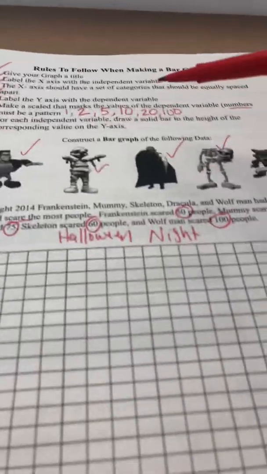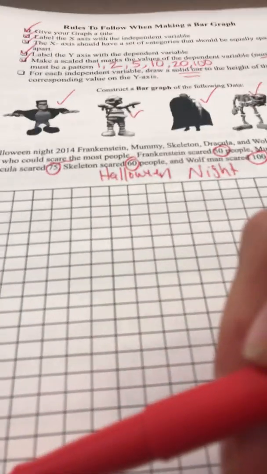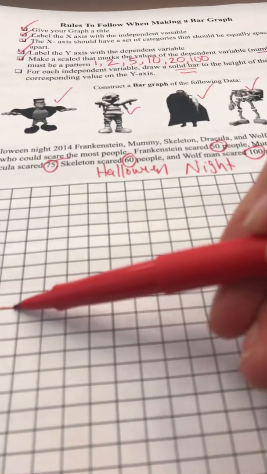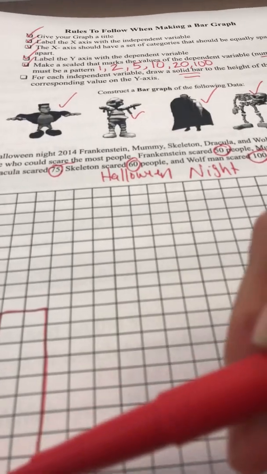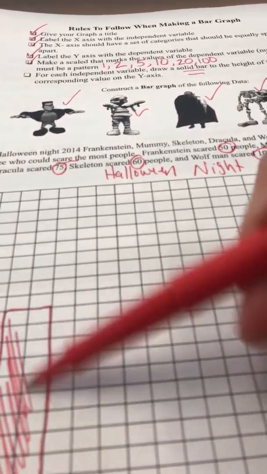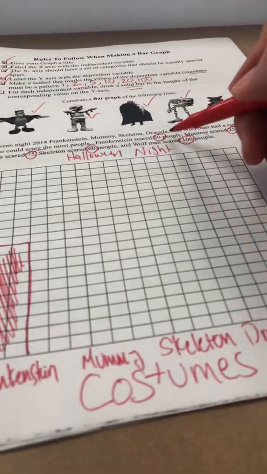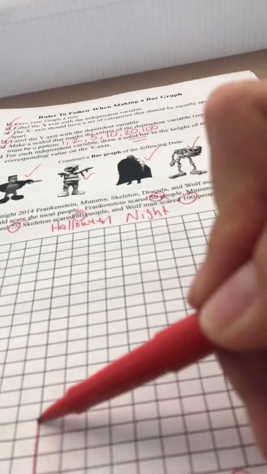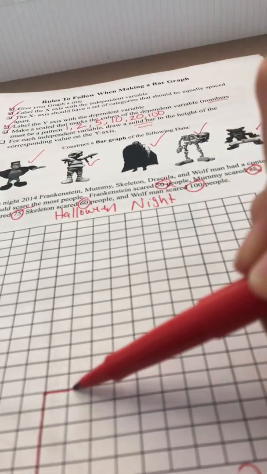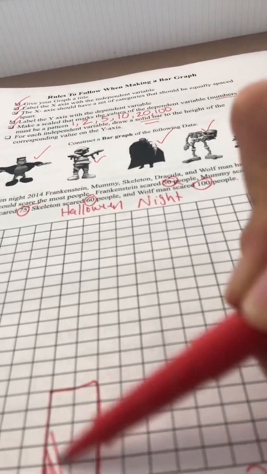For each independent variable, draw a solid bar to show the height of the corresponding y value. So let's see. Frankenstein scared 50 people. So I'm going to take Frankenstein, and I'm going to bring it up. And I'm just going to shade it in for Frankenstein. Next is Mummy. Mummy's scared 25. Oh, here's that situation. Oh, no, it's going to be right on the line. It's not going to be an estimate. So I'm going to just shade it in.